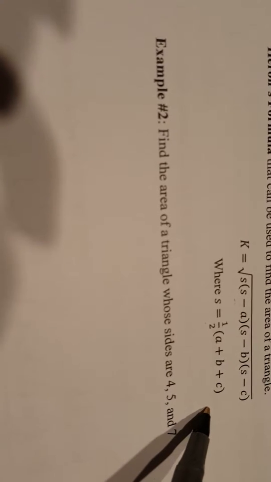So if we look at that, we want to find the area of a side-side-side triangle, 4, 5, 7. Okay, so our formula is this to find the area, but we need to find this s. It's just a constant, and the constant is given by this. There's kind of like a long proof of why this is the case, but I'm not going to go through it.